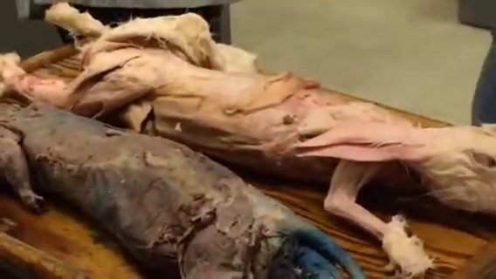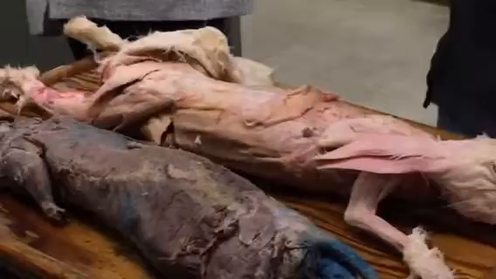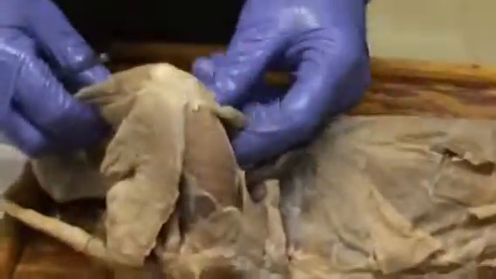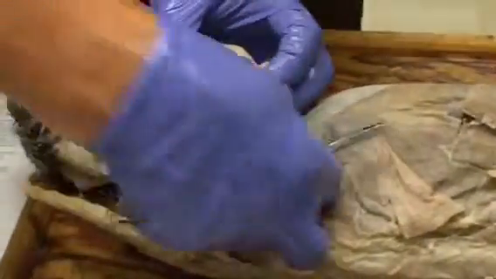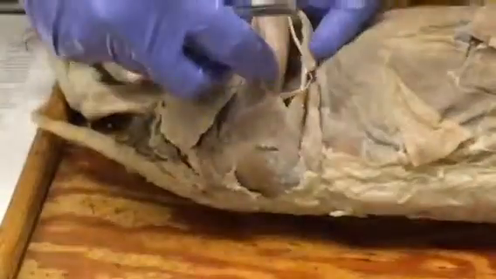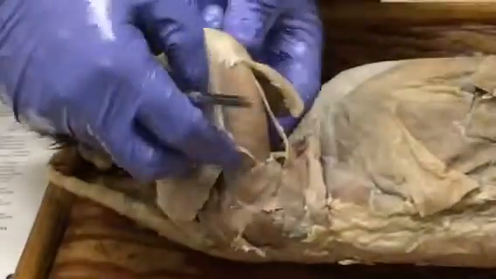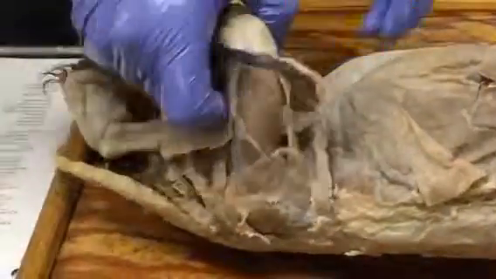Quadriceps. So the quadriceps group in general is on the front of the thigh. And look at this cat here. This tensor fascia lati is always a little annoying. It's kind of in the way of everything. We'll try to ignore it.